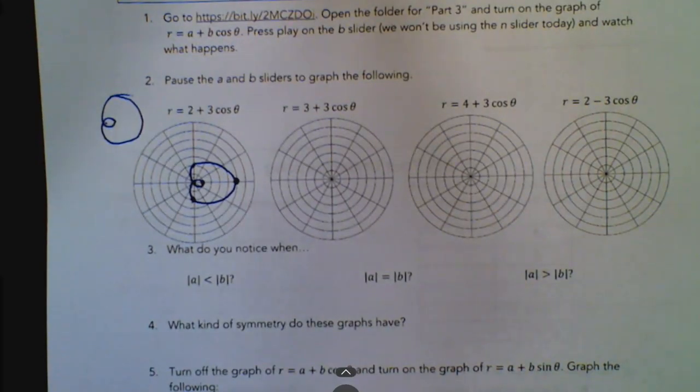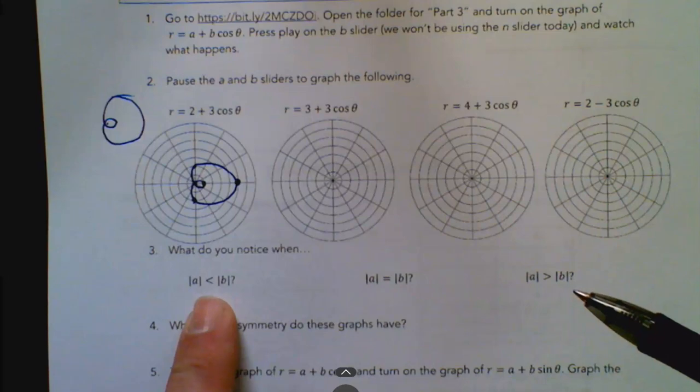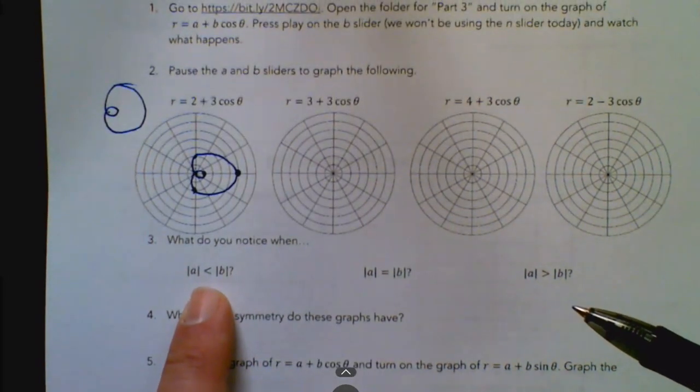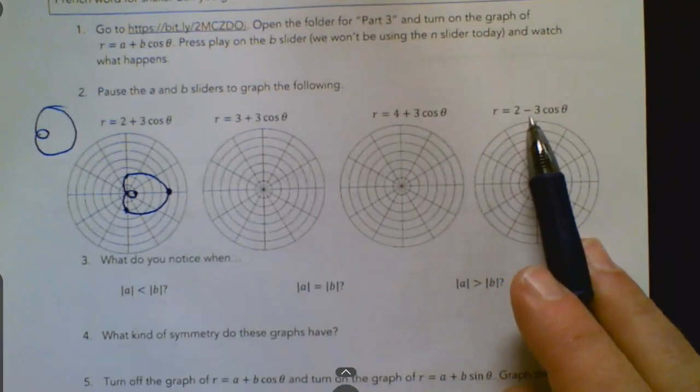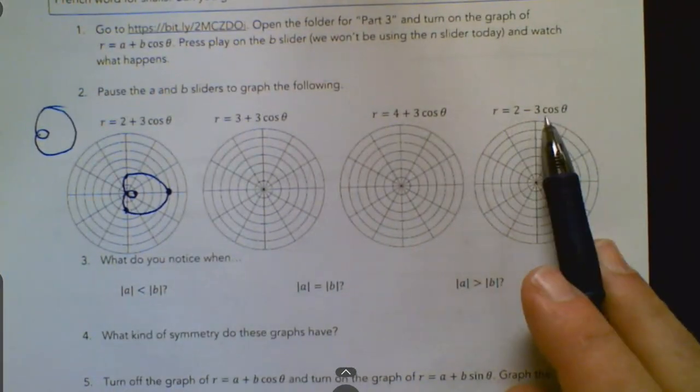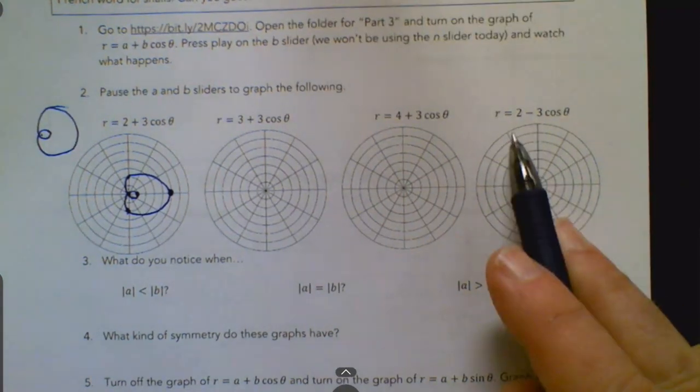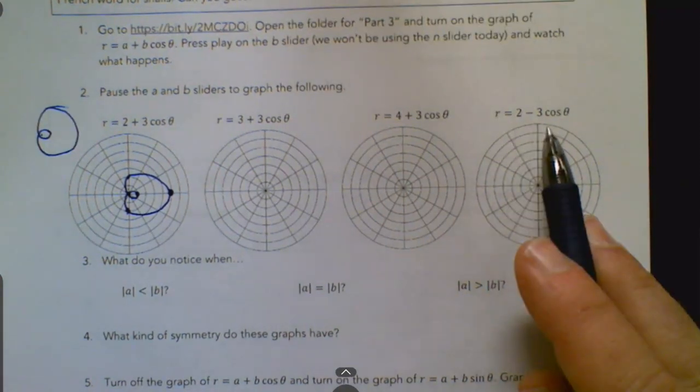So that was the loop. The loop is when your A value is less than your B value, and we're just talking about absolute values. We're not looking at the signs. If there's a negative thrown in, it doesn't matter. Like in this case right here, this one is smaller than this one. It doesn't matter about the negative; I'm just comparing 2 to 3. So this would also be a loop.